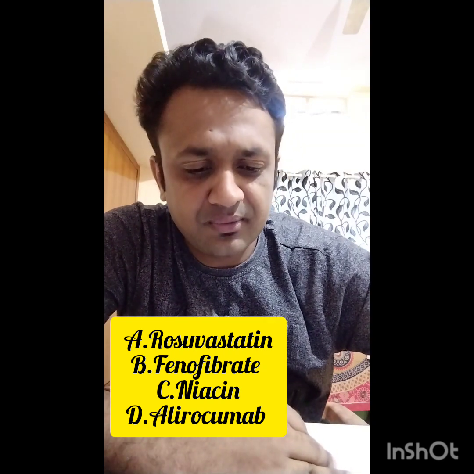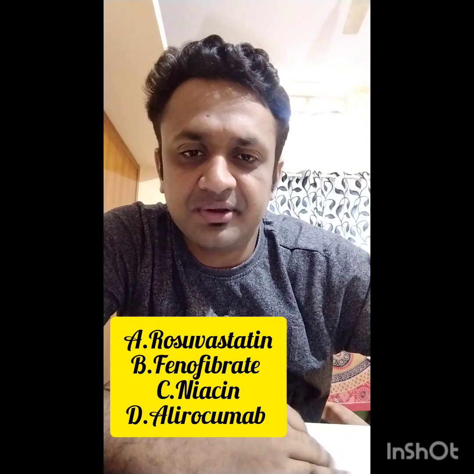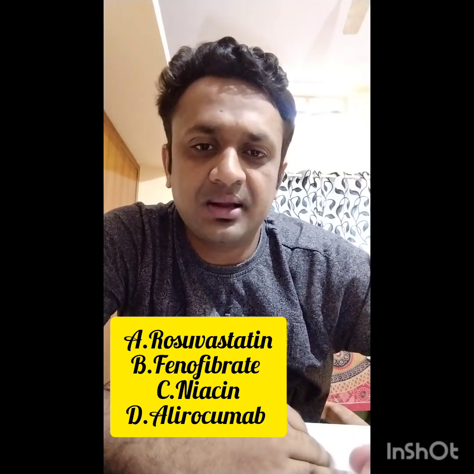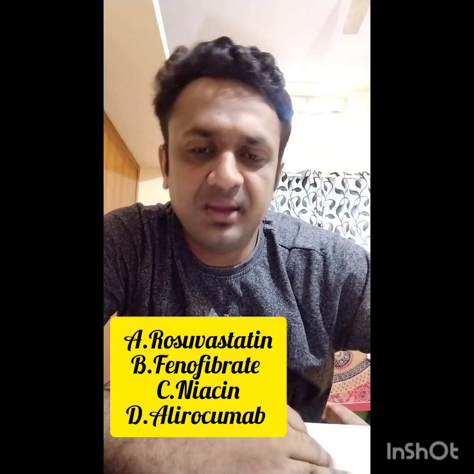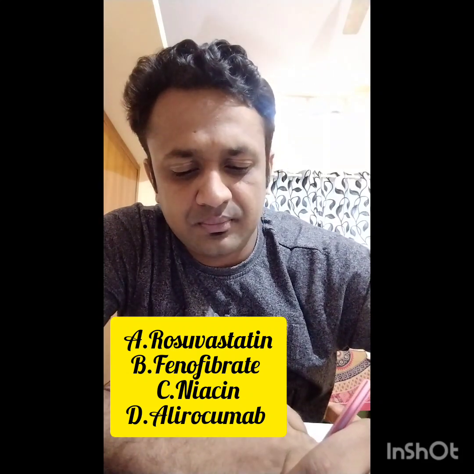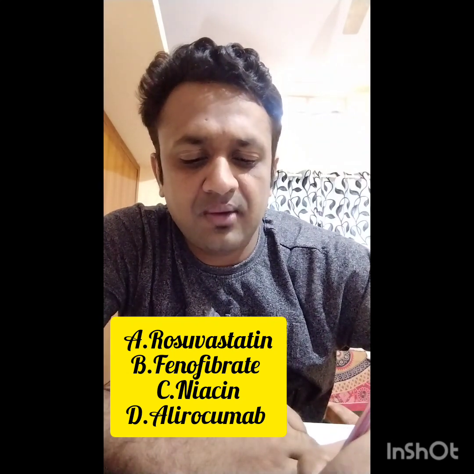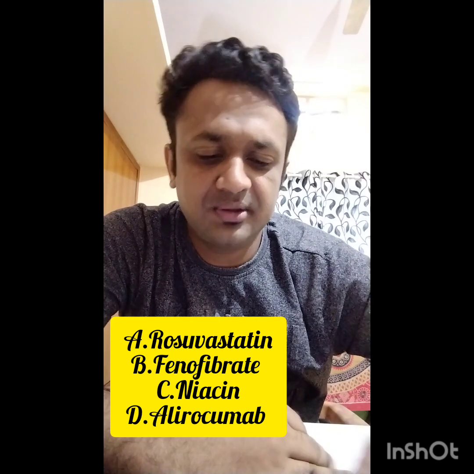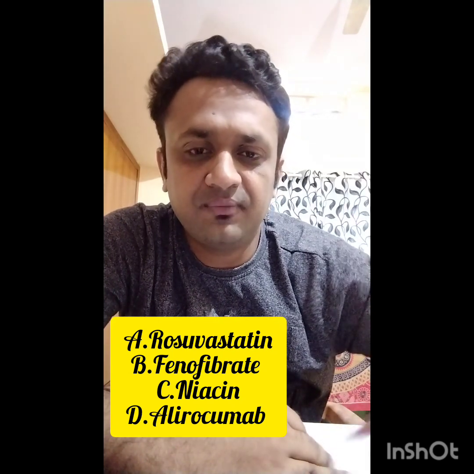Second one, fenofibrate. It is a fibrate or fibric acid derivative, which acts by activating the enzyme lipoprotein lipase through the nuclear PPAR alpha receptor, that is peroxisome proliferator activated receptor alpha.